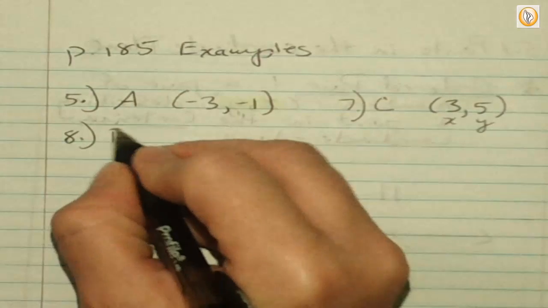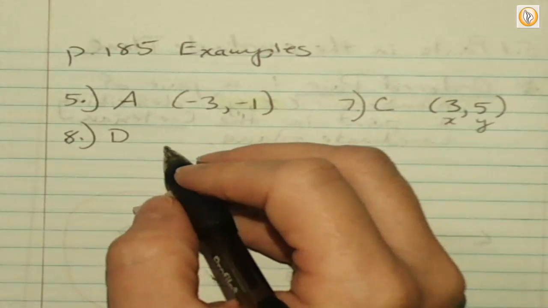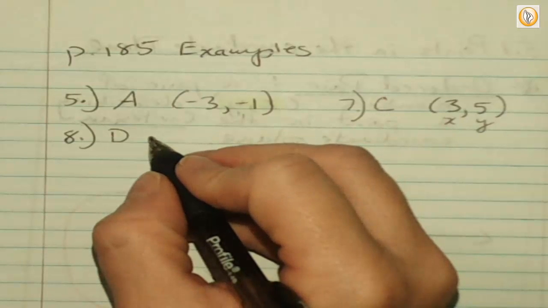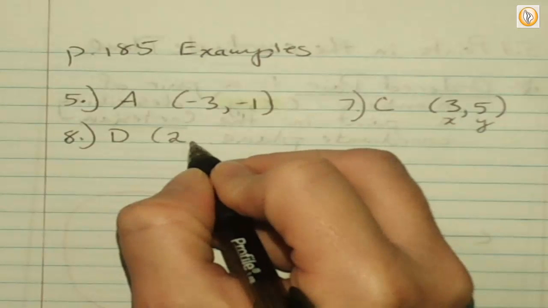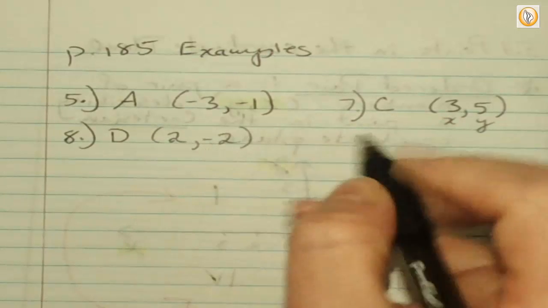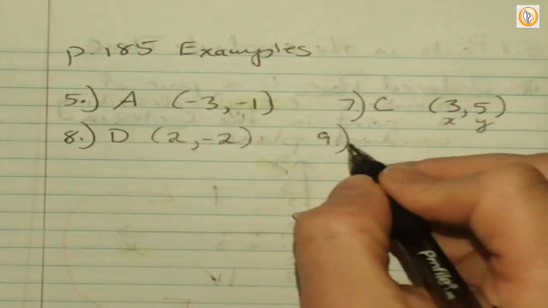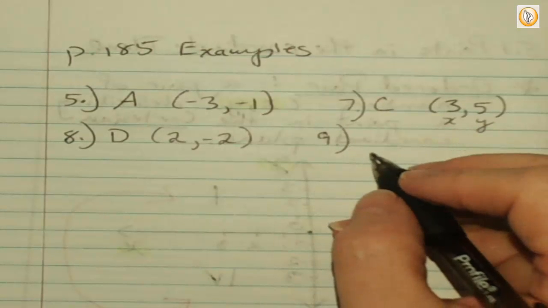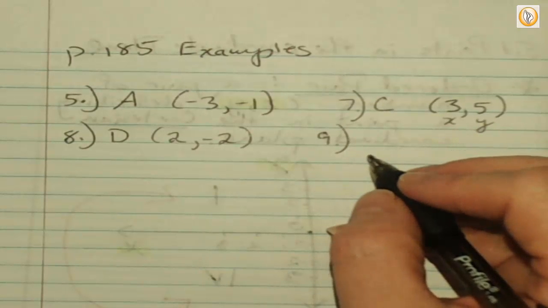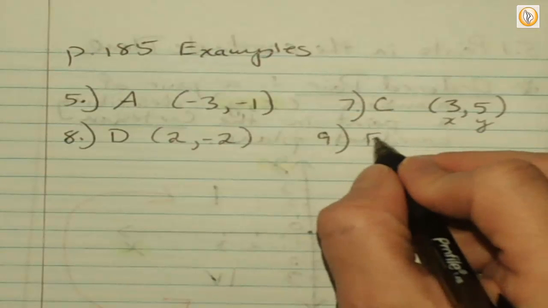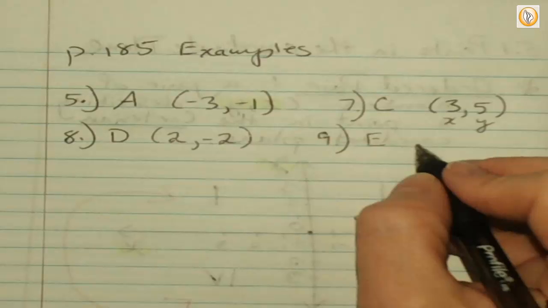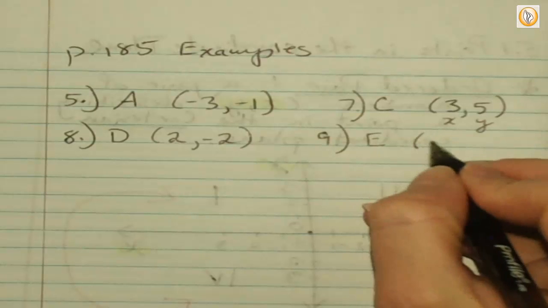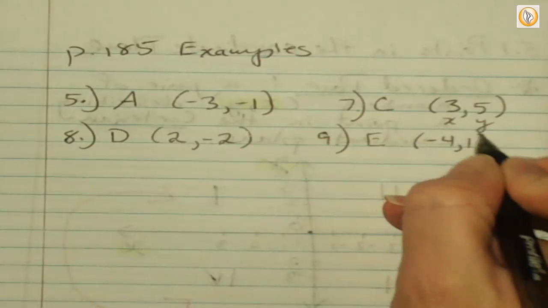Sophia, D. +2, -2. Excellent. Morgan, E. Number 9. -4, +1.